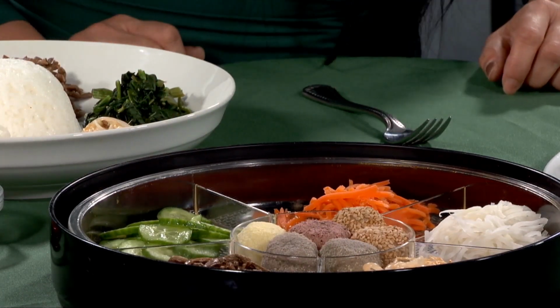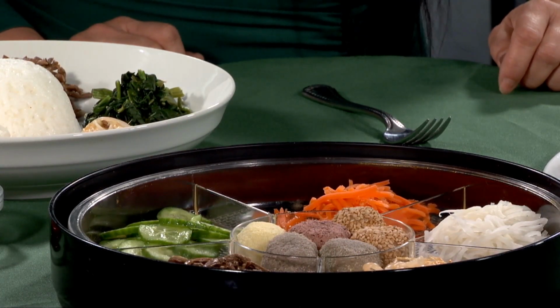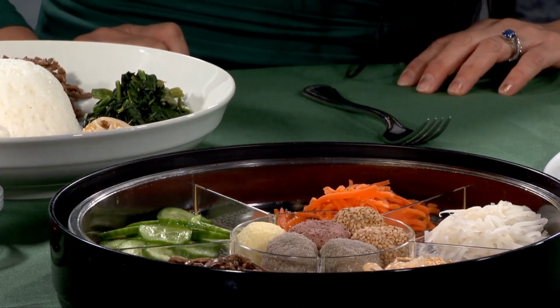Okay. Oh, and then what was this one? That's amazing. It's called soup in Korean. I'm trying to think of what it is in English. Well, try this. I'm going to try the same one.